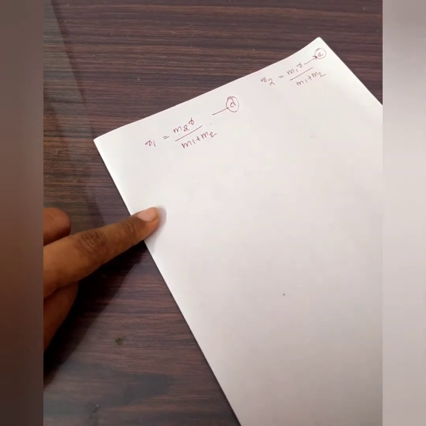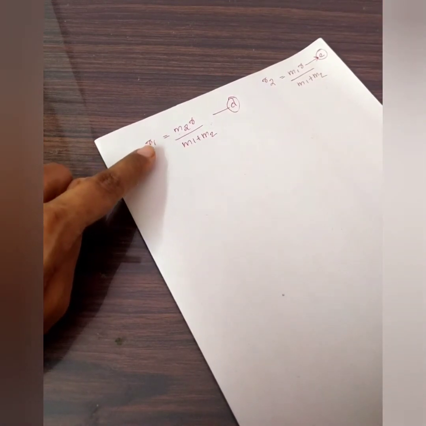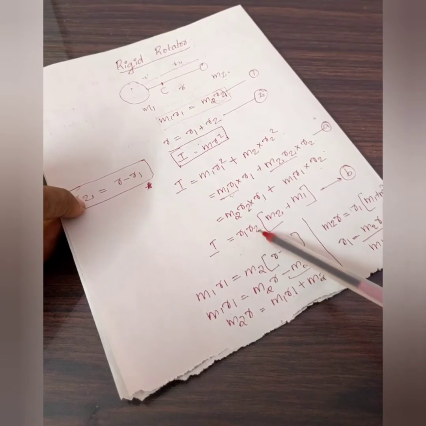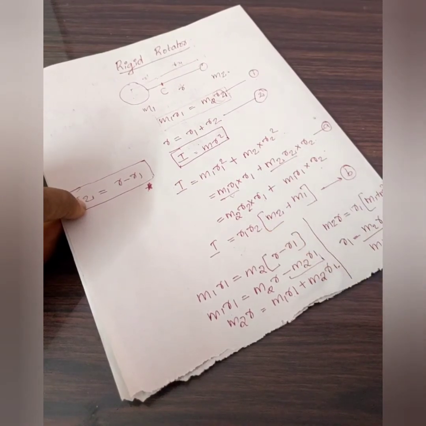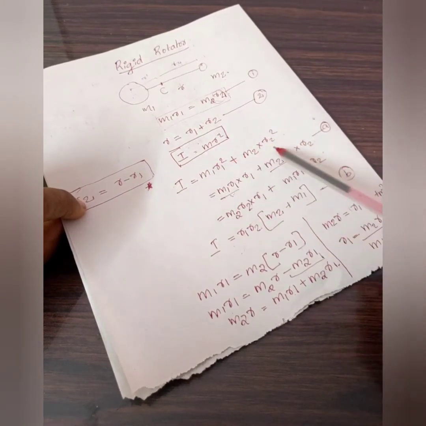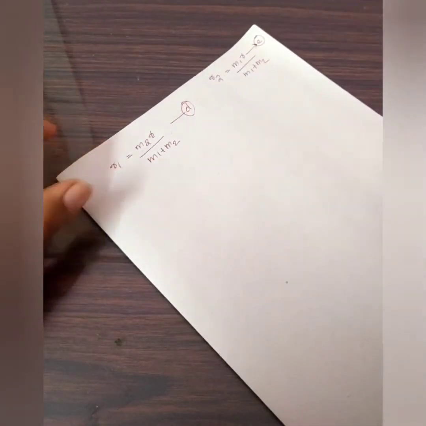So now what you have to do is replace the R1 and R2 in this expression. So I'll write that expression.